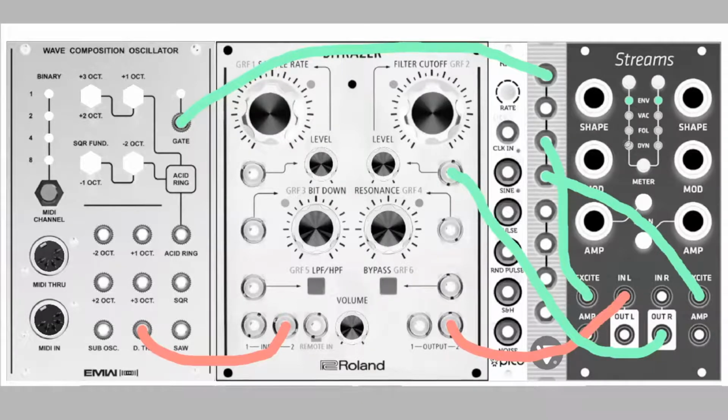So basically what's happening is the right side of Streams is sending an envelope to the filter cutoff of the Bit Raiser. But because the gates are the same, that envelope is only triggering at the same time that the oscillator's envelope is triggering.